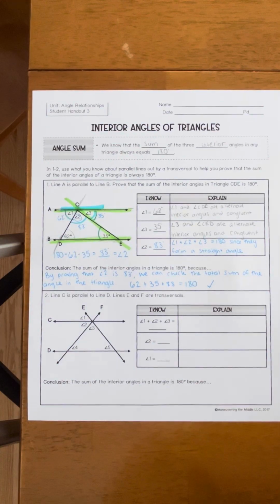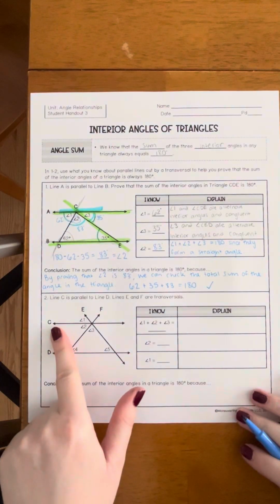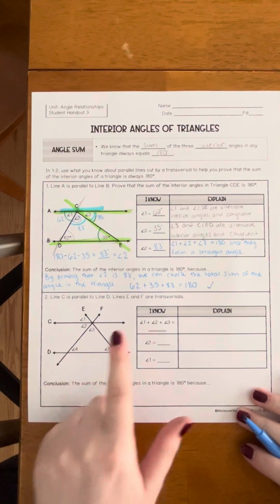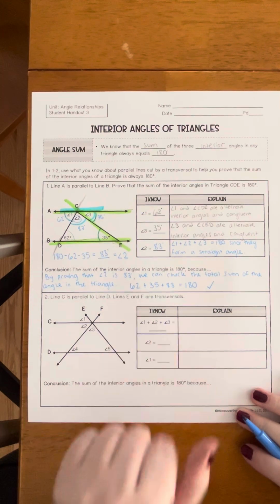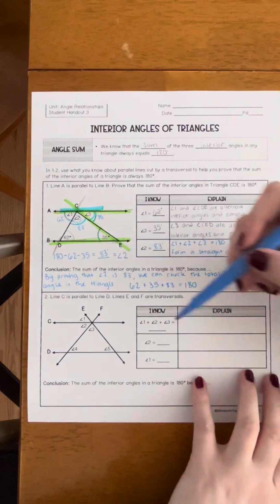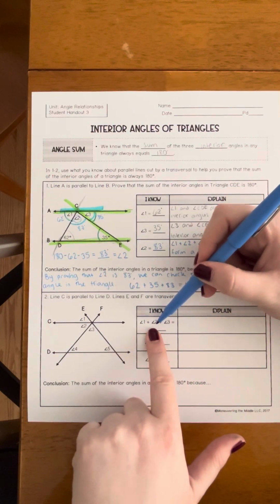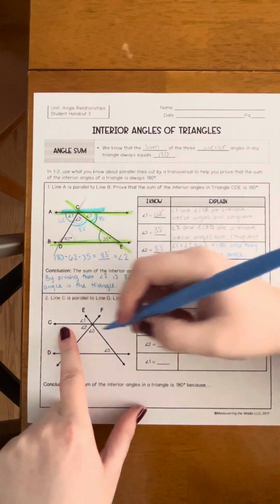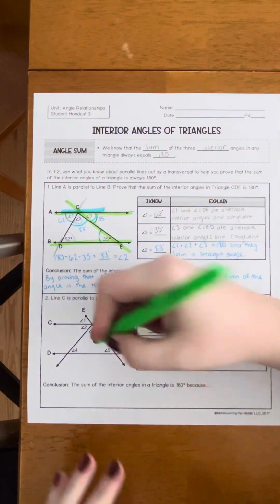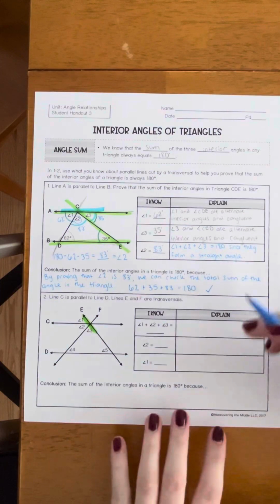And in problem 2, we are told that line C is parallel to line D and that lines E and F are both transversals. So, one thing we know is that angle 1 and angle 2 and angle 3 together will add up to 180 because they form that straight line right there.